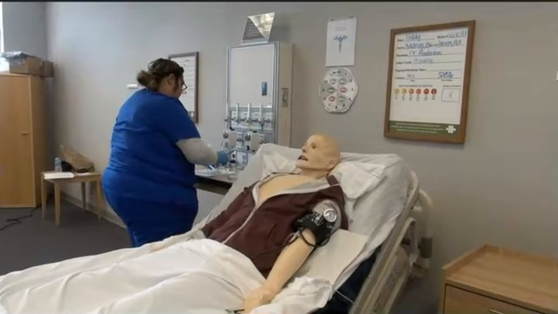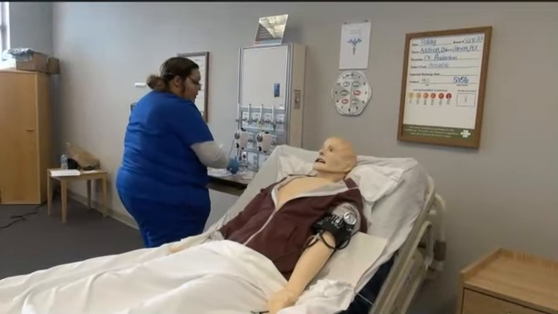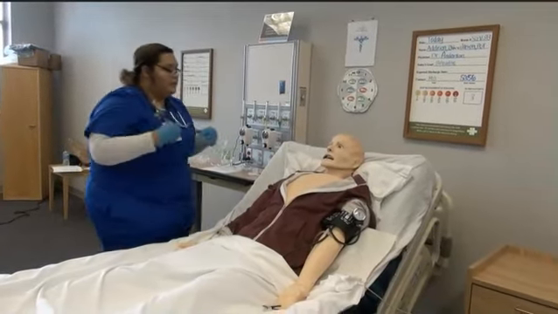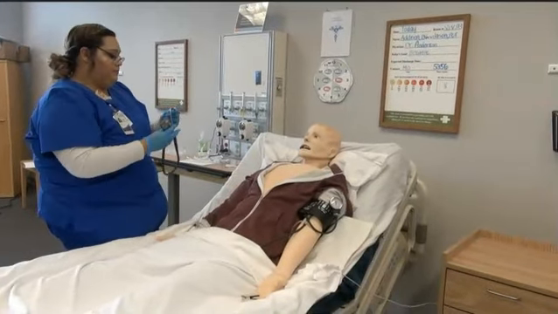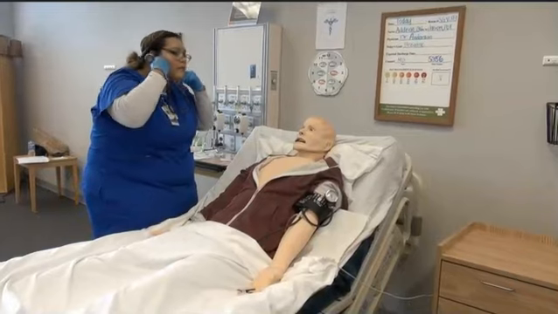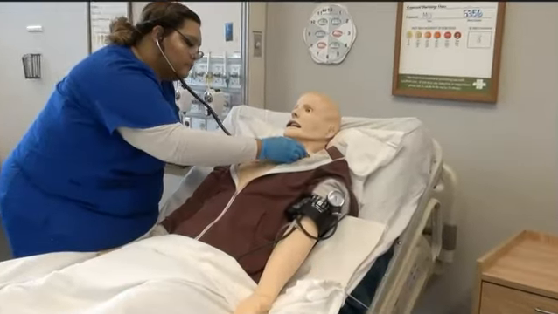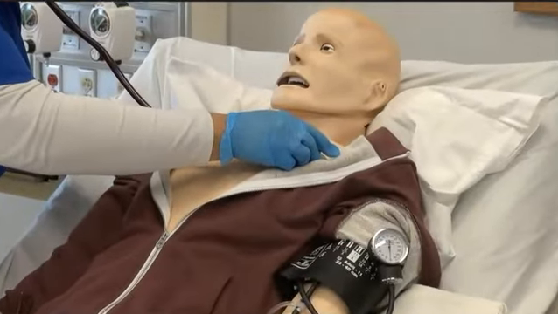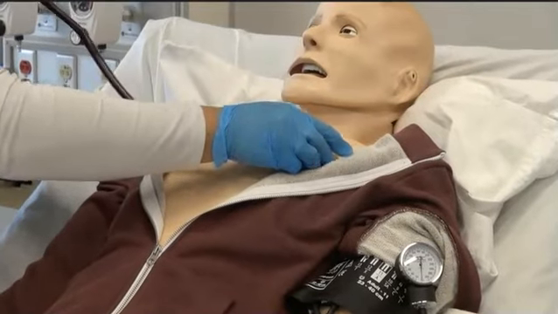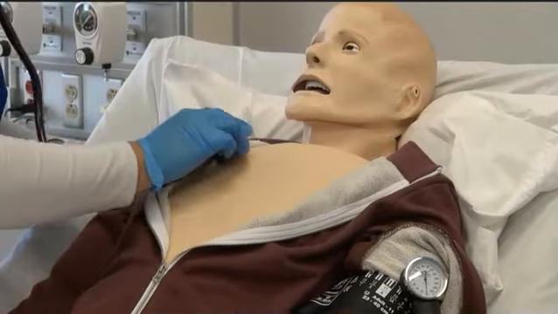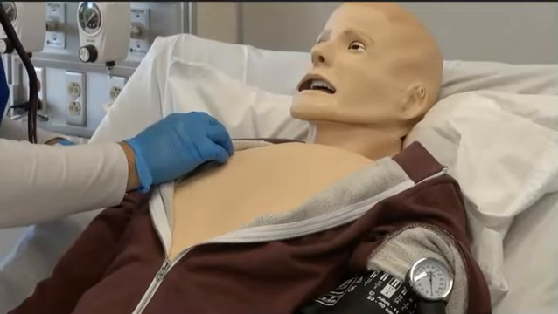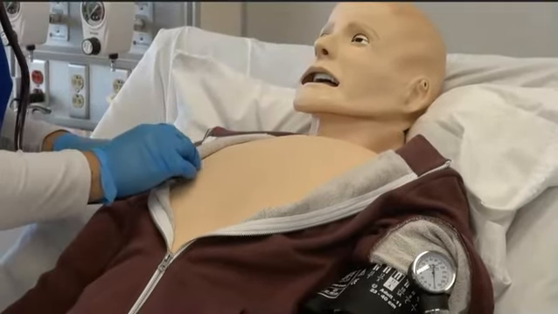So at this moment, I am going to listen to your breath sounds again to see if the medication has worked properly, okay? Performing a post-assessment is important to identify the benefits of it. She will reassess breath sounds, respiratory rate, and the pulse of the patient, and will be noted during documentation.